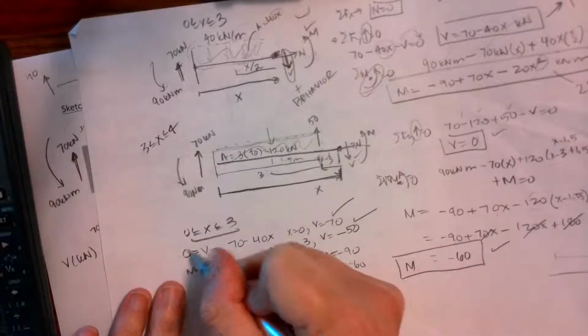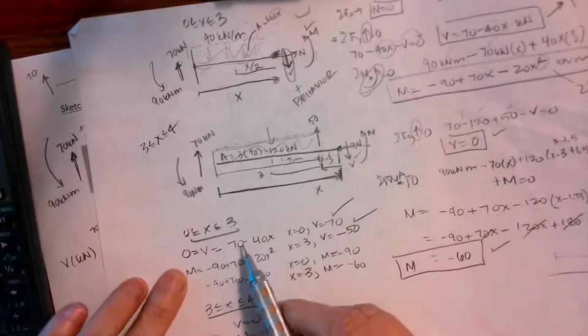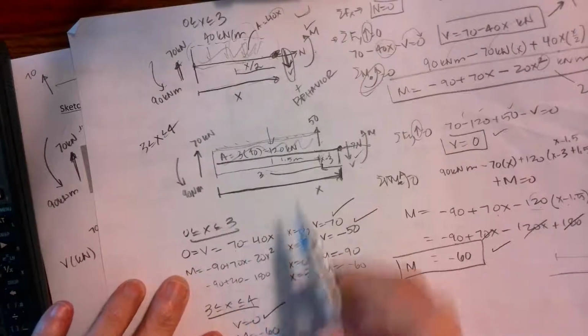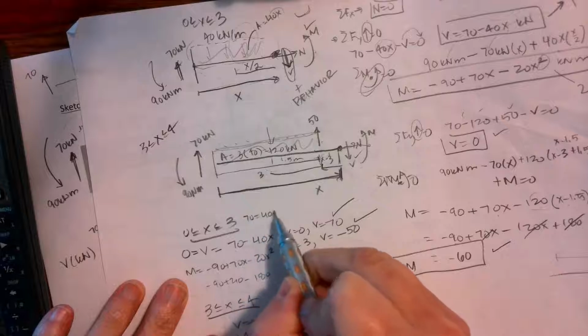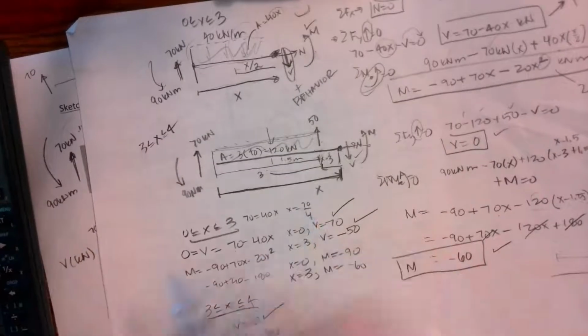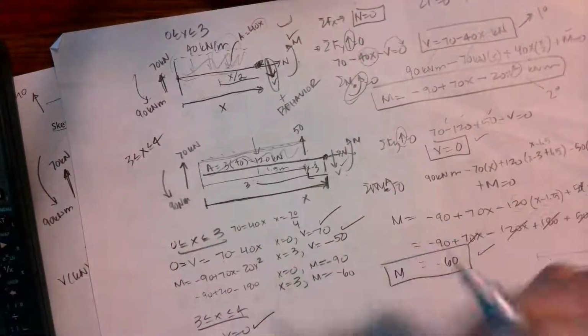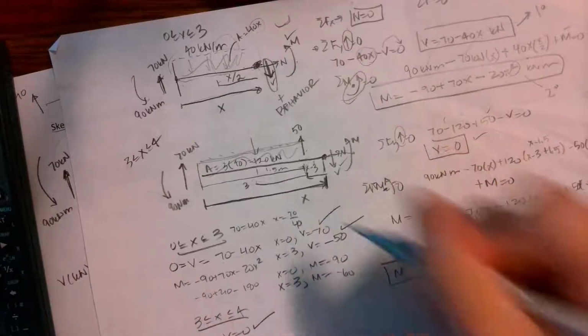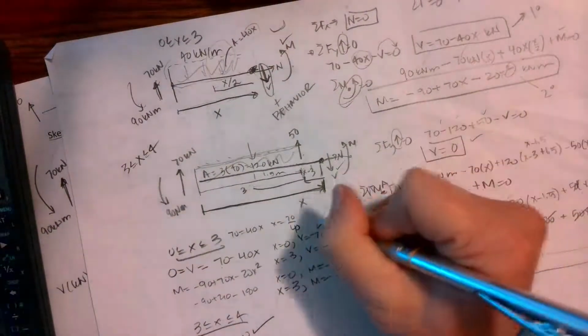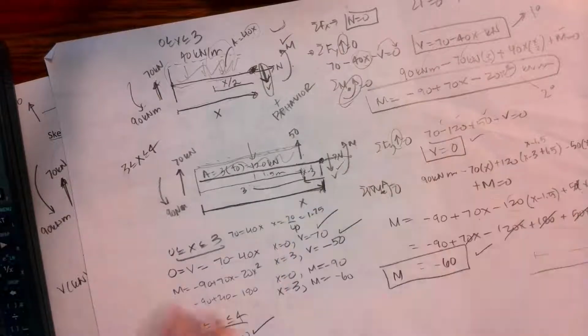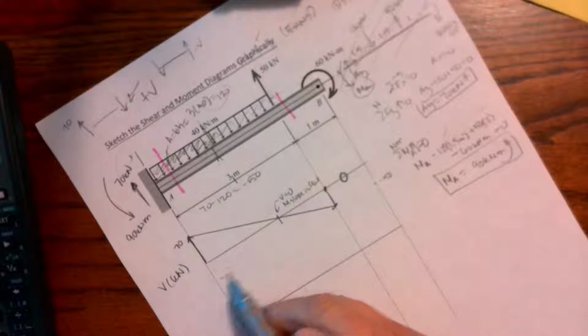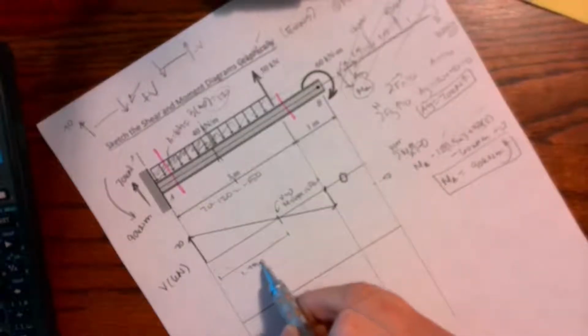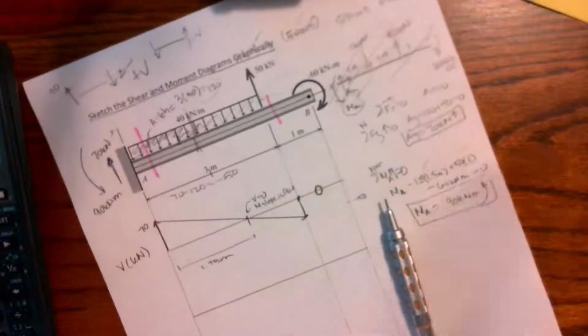If I want to look at my equations, I have this handy-dandy equation, and I know that if shear equals 0, I could actually calculate where that happens. So 0 equals 70 minus 40x. So 70 equals 40x. X equals 70 over 40, and I get 1.75 meters. Okay, so that means at 1.75 meters, I'm crossing over.